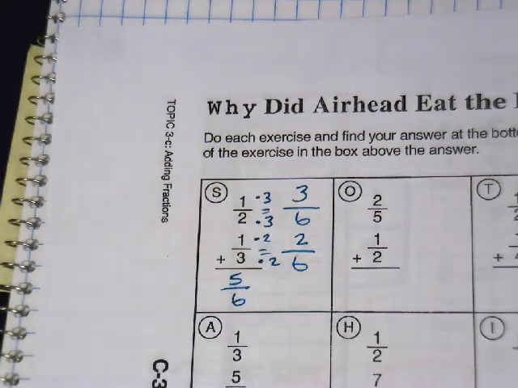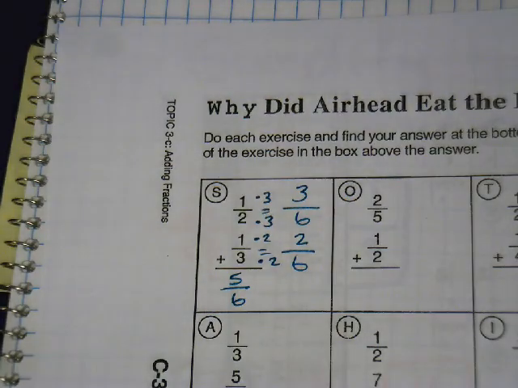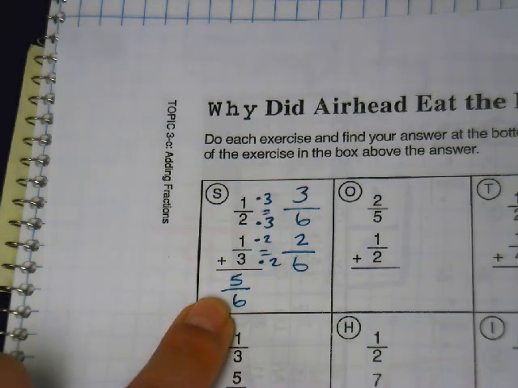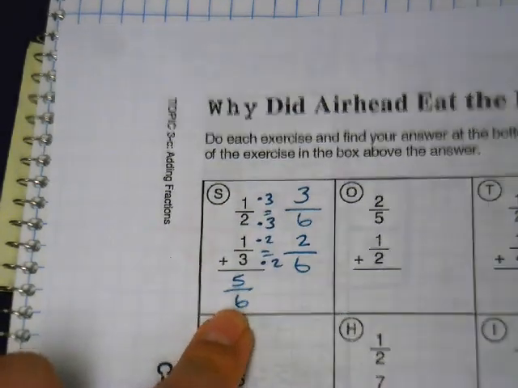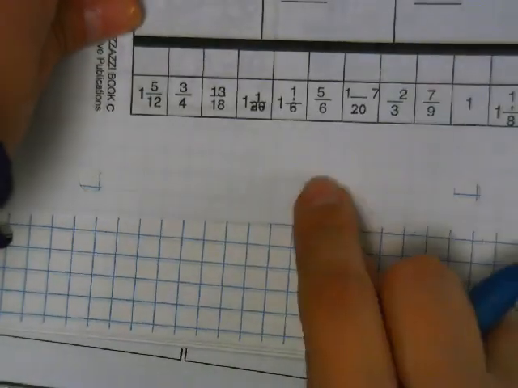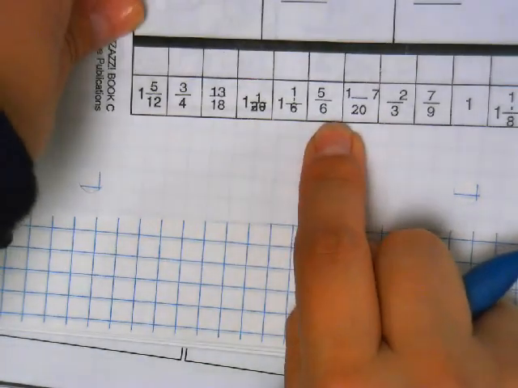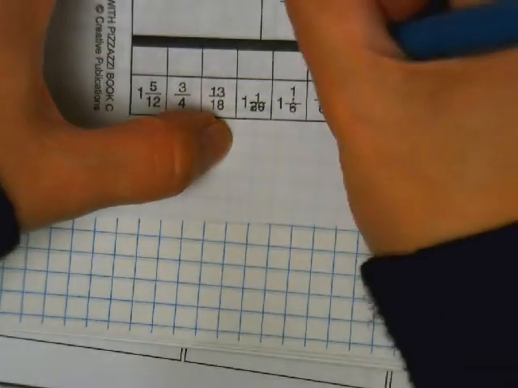Now, what does the direction say? Do each exercise and find your answer at the bottom of the page. Write the letter of the exercise in the box above your answer. So find 5, 6. Did you find 5, 6? Okay, what letter am I going to use? Very good. This box is letter S. So in 5, 6, which is down there, you're going to use what letter? S.